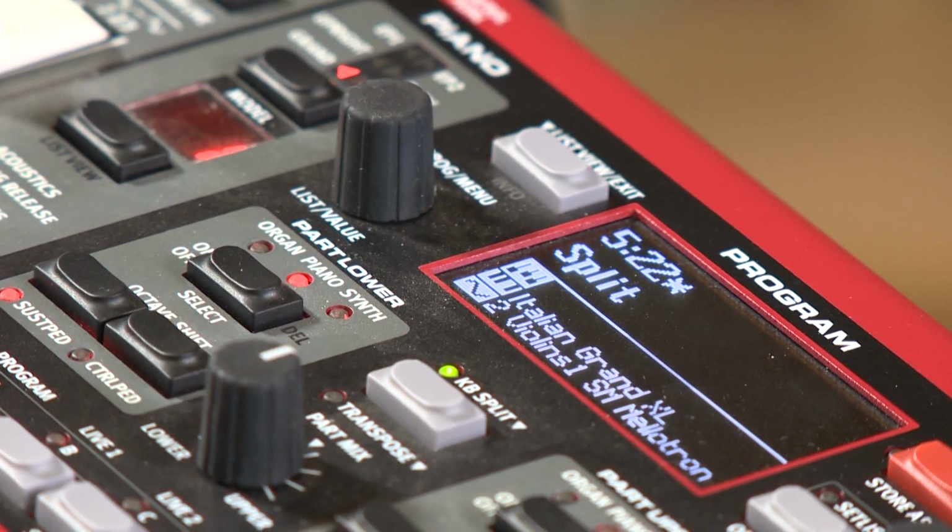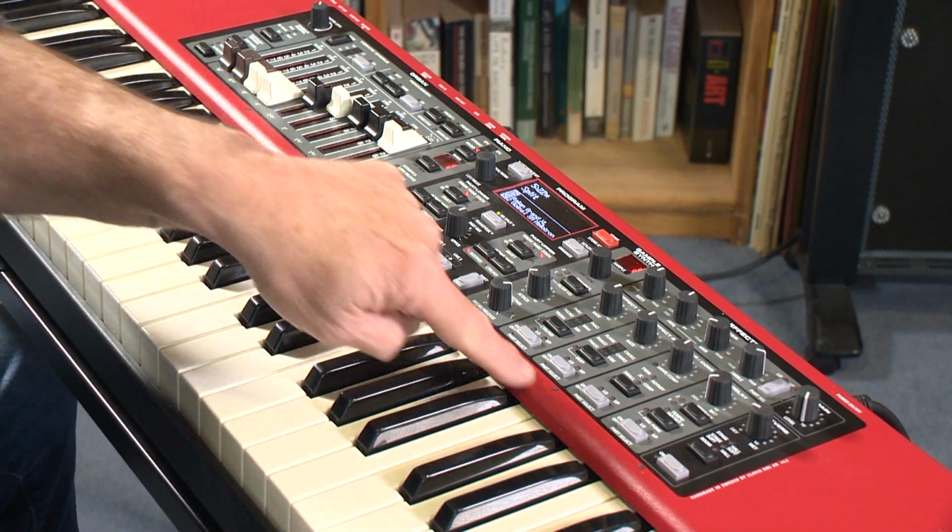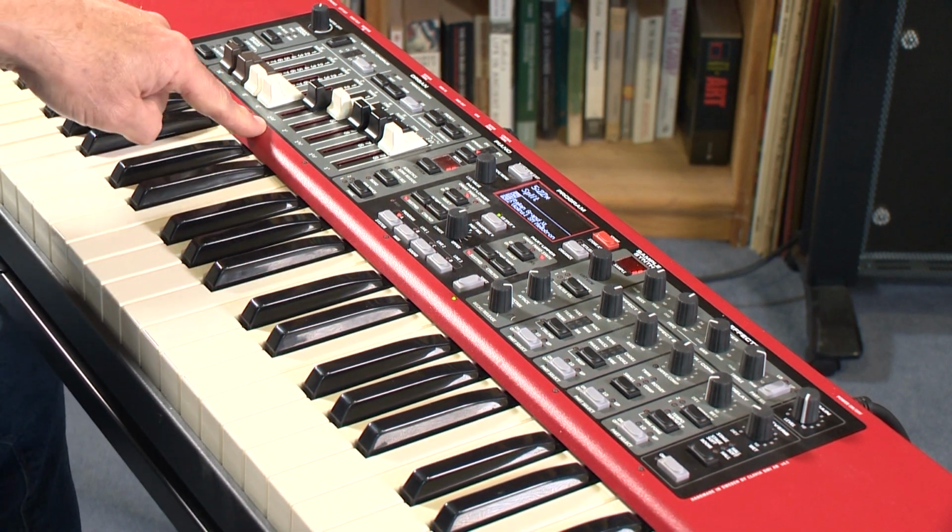And you'll also see that one of these lights will light up. I don't know where your keyboard is at the moment in terms of its position, but one of those lights will light up for you. That's where your current keyboard split position is. And as you can see, you've got 1, 2, 3, 4, 5, 6 different possible positions for the keyboard split. How do we change them?